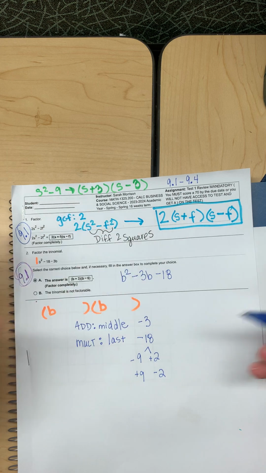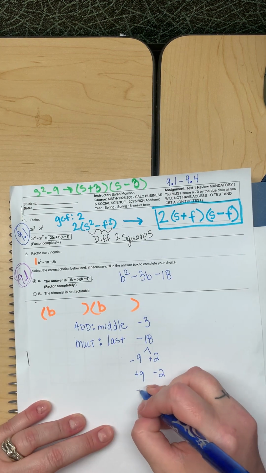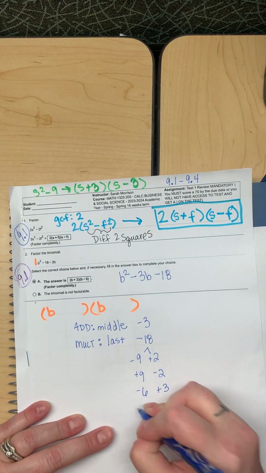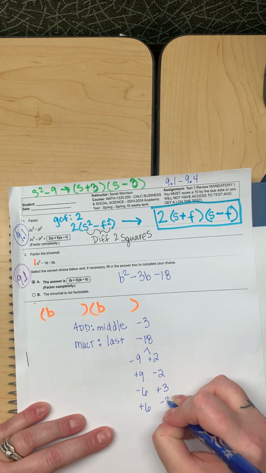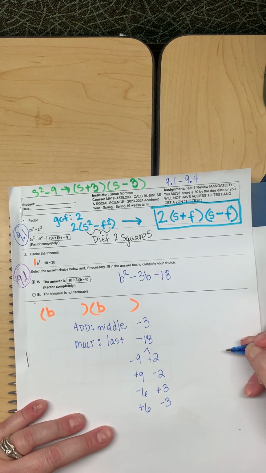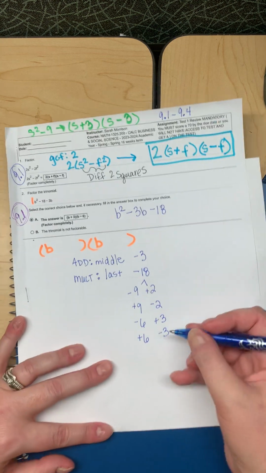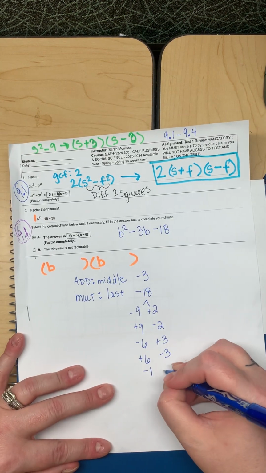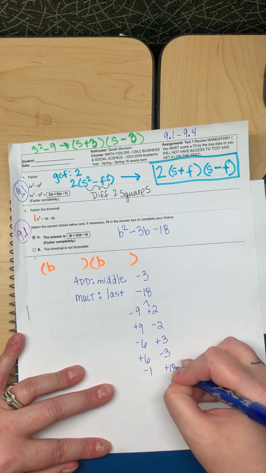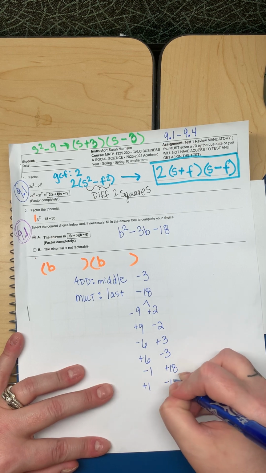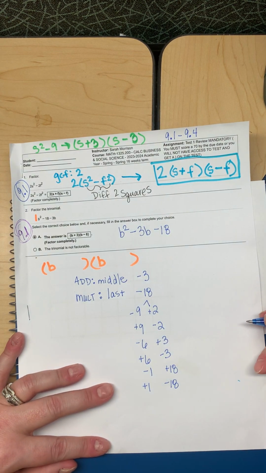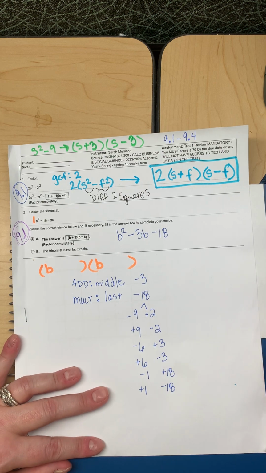Okay, what else multiplies to negative 18? Maybe negative 6 and positive 3, or positive 6 and negative 3. Or negative 1 and 18, or positive 1 and negative 18. Wow, so many combinations.